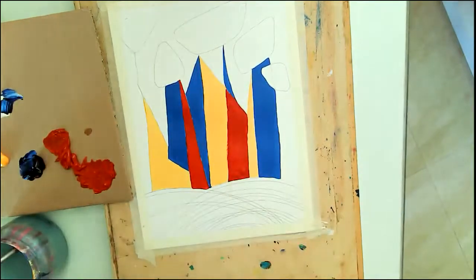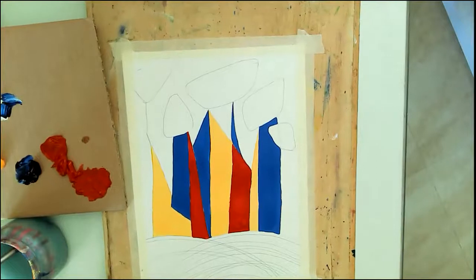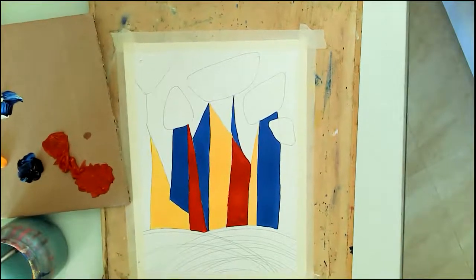Okay, so I think I'm done with red here. What I'm gonna do, they look like buildings. Yes, they do. Strange.